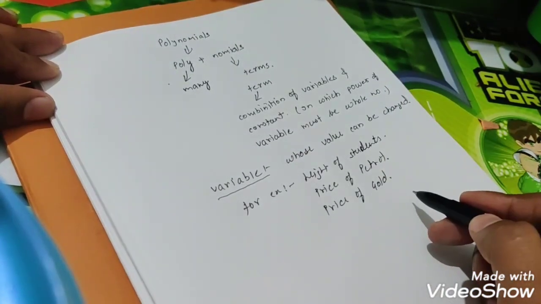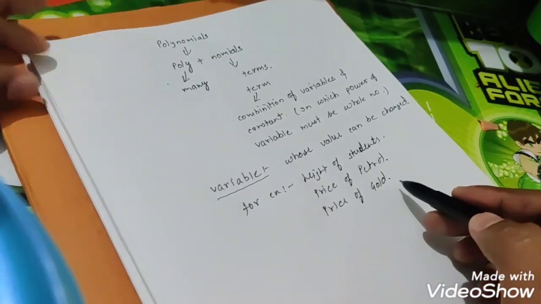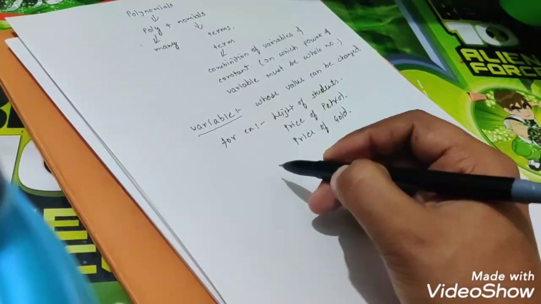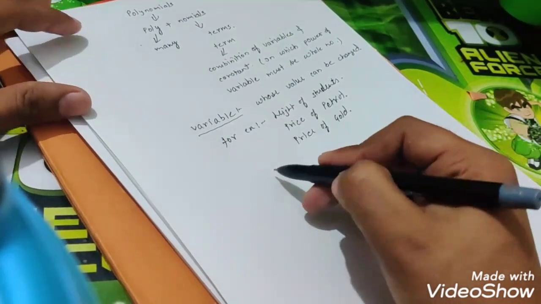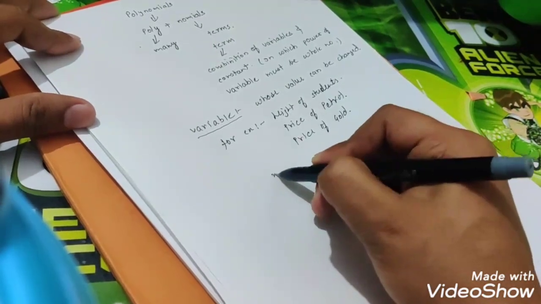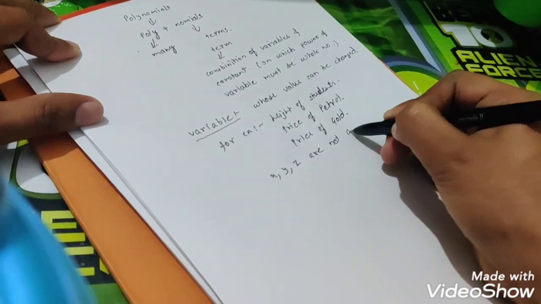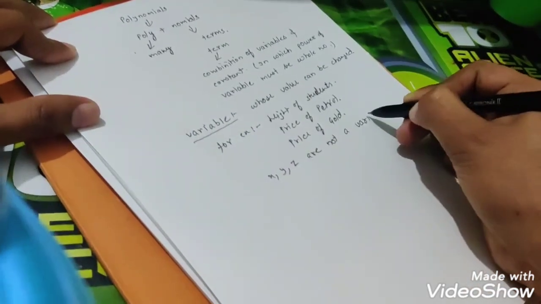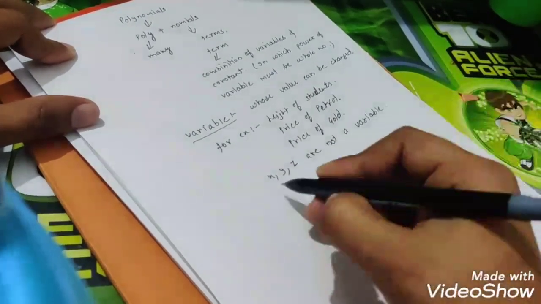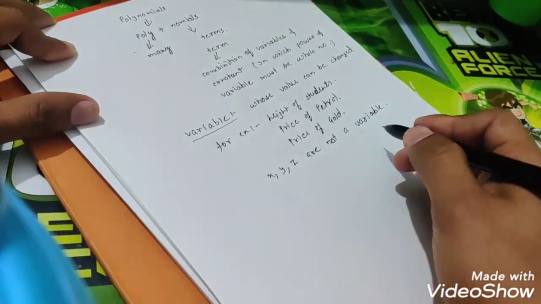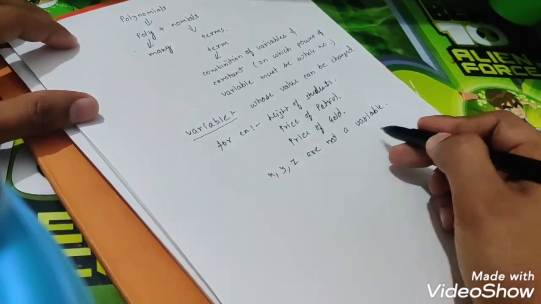All these are examples of variables. Remember students, x, y, z are not variables. These are just symbols for denoting variables.